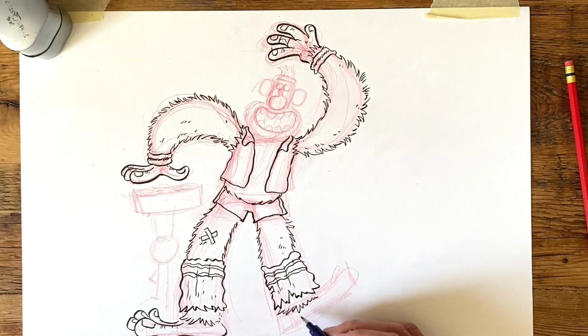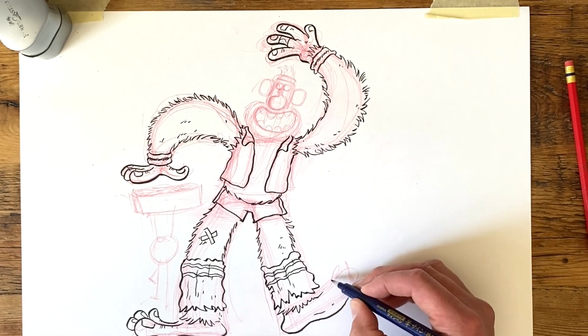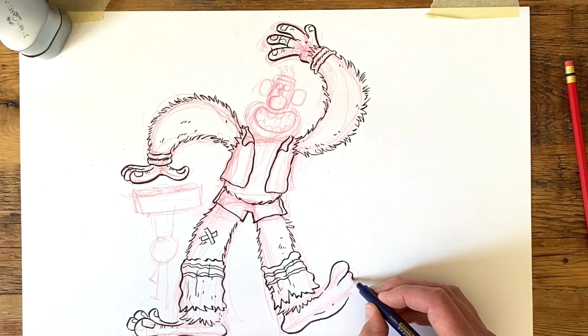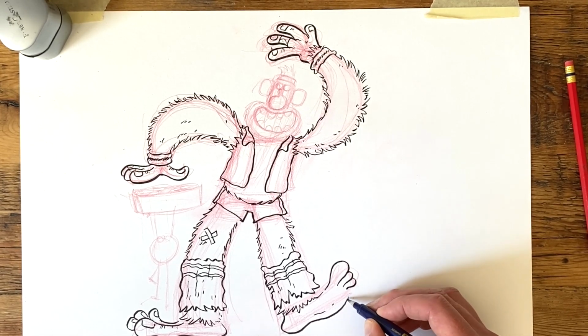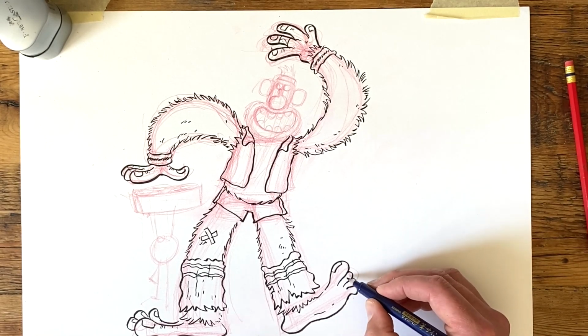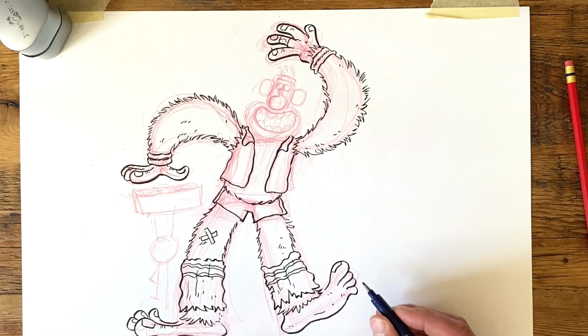But I wanted to get all of his feet in there, so I draw his little heel, his big toe, and I do everything kind of cartoony, so I don't do all 5 fingers and toes. I just do 4. Cartoon's all about simplification. So I draw a little shadow there to kind of show where he's based here.